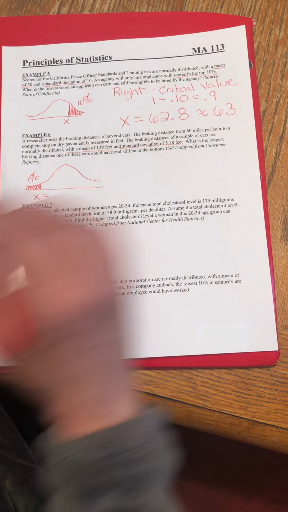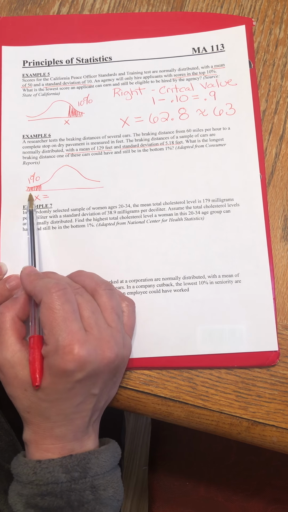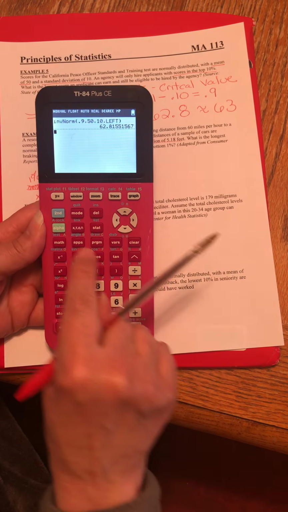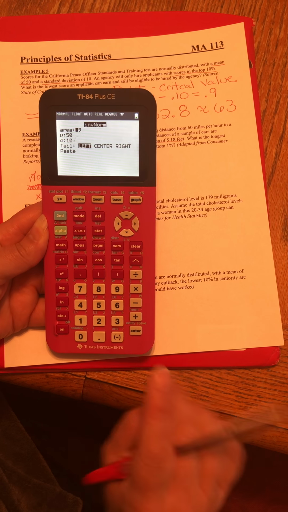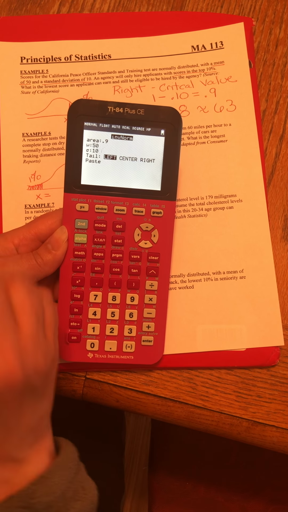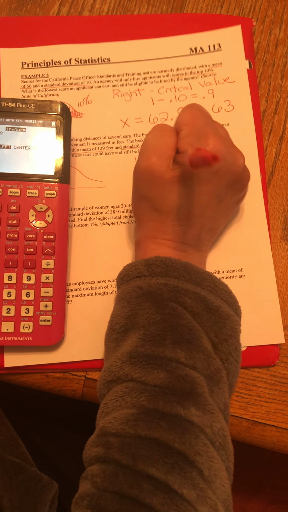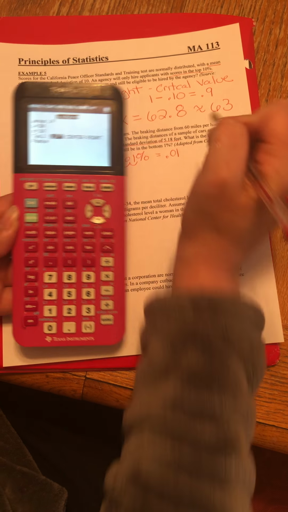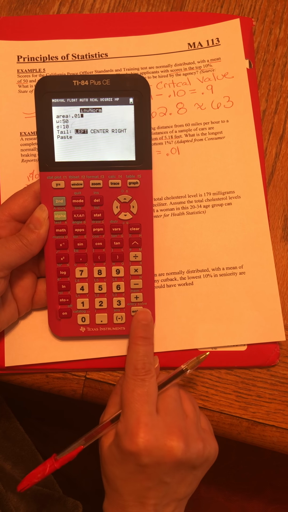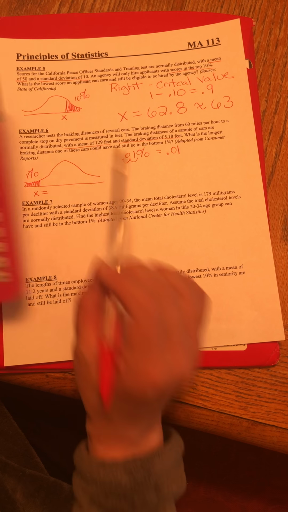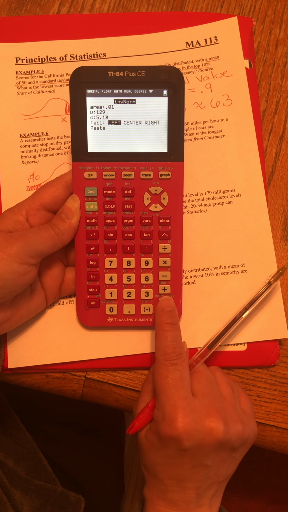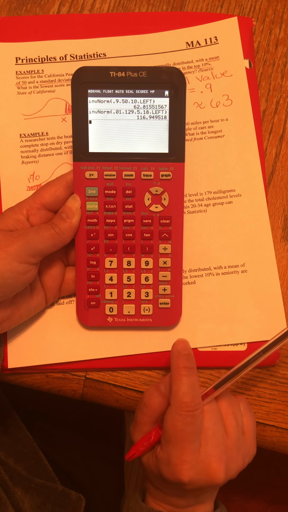Is this a critical value? No, this is not a critical value because this one is shaded to the left. When it's shaded to the left, you just go right to your calculator, second DISTR, number 3, 1%. How do we write 1% as a decimal? You move it over 2 places, fill in the bump with a 0, so that's equal to 0.01. So the area is 0.01. The mean given in the word problem is 129. The standard deviation is 5.18. We know it's to the left. We hit paste. We hit enter.